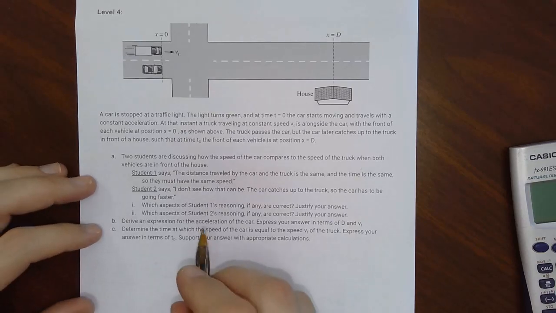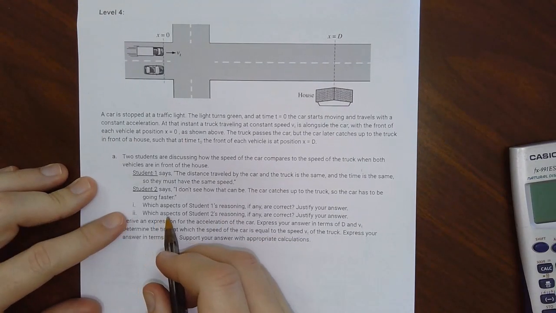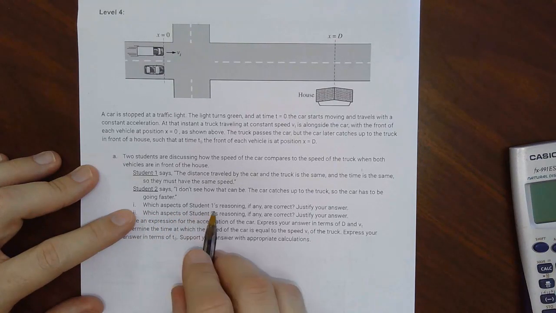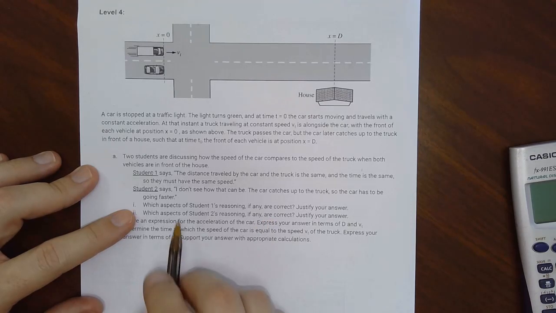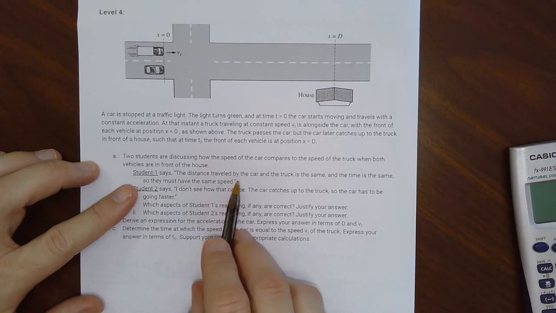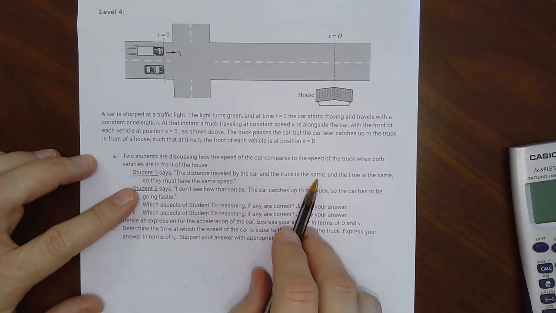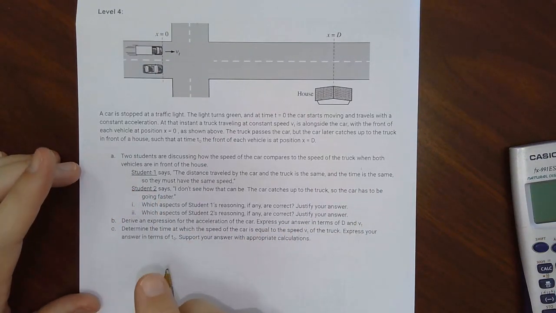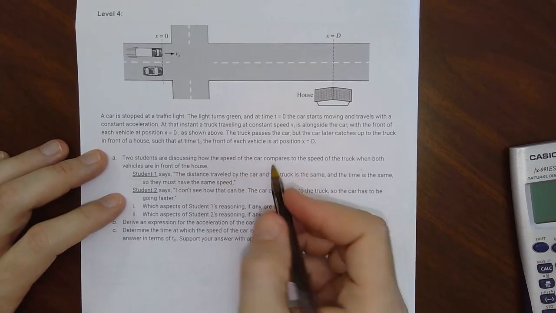All right, so hopefully you've had a good read through or you tried it on your own before. So part A says, which aspects of student 1's reasoning, if any, are correct. Student 1 says the distance traveled by the car and the truck is the same and the time is the same, so they must have the same speed. Well, what is correct?